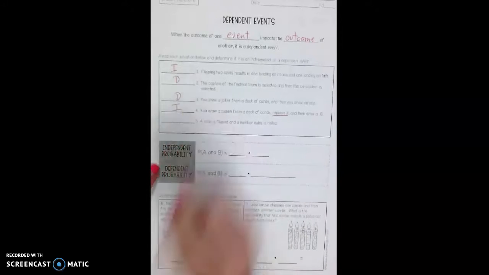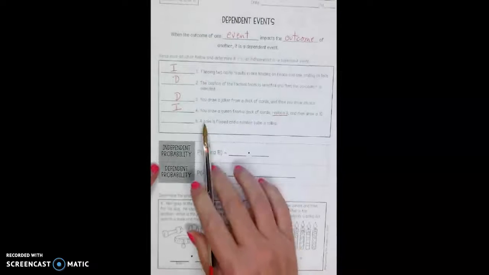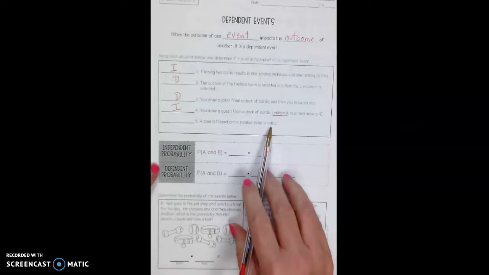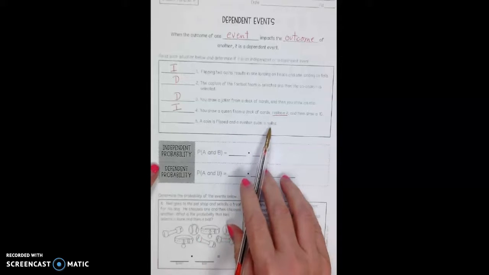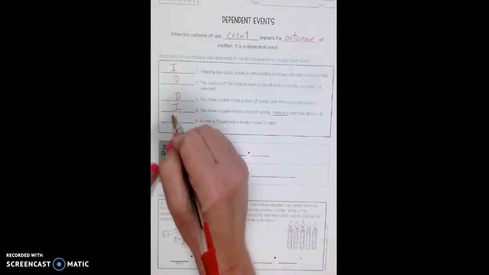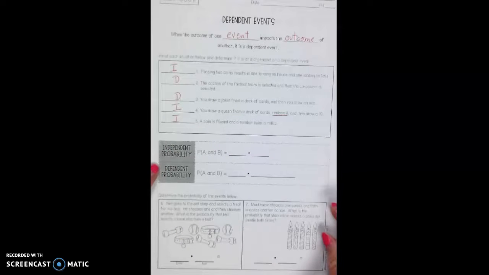So that's independent. A coin is flipped and a number cube is rolled. If I get a heads or tails, it does not affect at all the outcome of my number cube. So that one is independent.